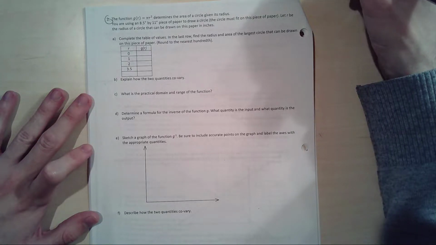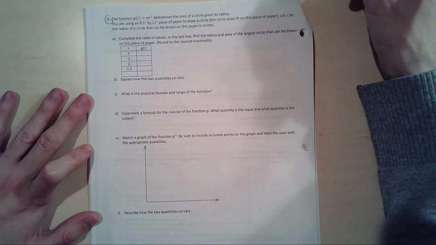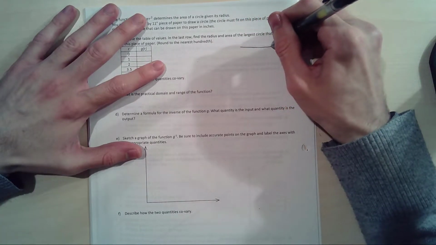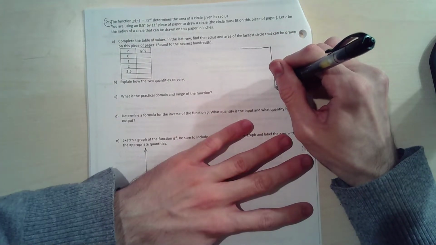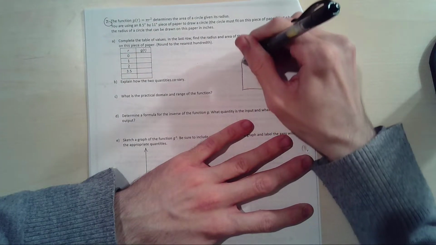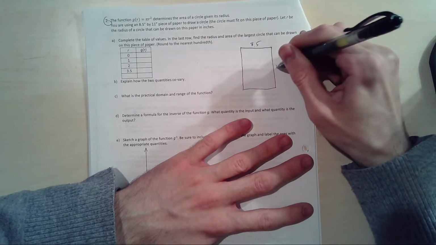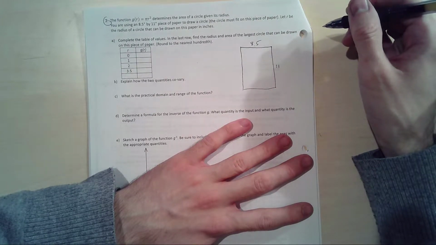You are using an 8.5 by 11-inch piece of paper to draw a circle. The circle must fit on this piece of paper. Let r be the radius of the circle that can be drawn on this paper in inches. So I'm going to draw a little picture of this first. There's my piece of paper. That is 8.5 on the top and 11 over here in inches.